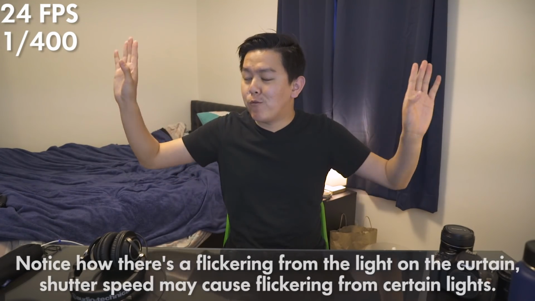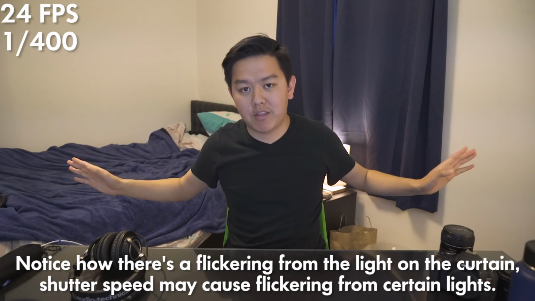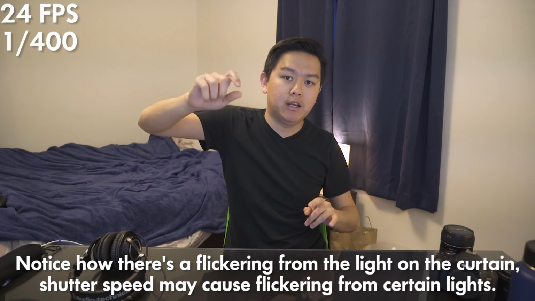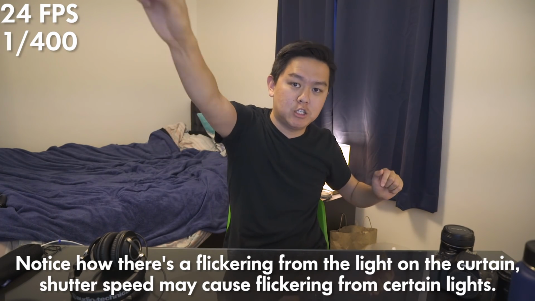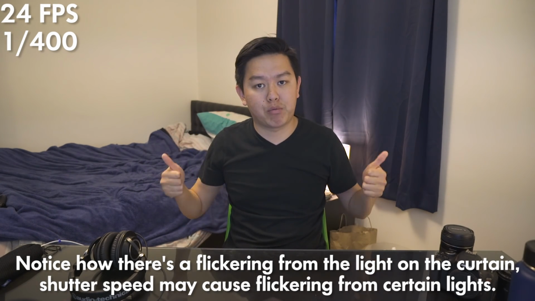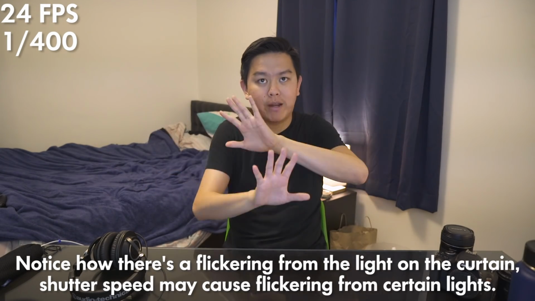If we don't double the shutter speed properly, this is the result. Right now, we're still shooting at 24 frames a second, but here's the thing. We are at 400th of a second shutter speed, and because of that, the image ended up getting darker, so I had to compensate with the digital light in the camera, not lighting in the room, called the ISO, in order to make it brighter. We'll talk about ISO in a later video.